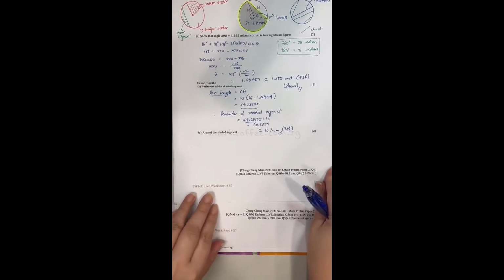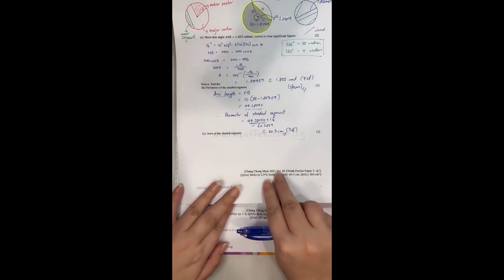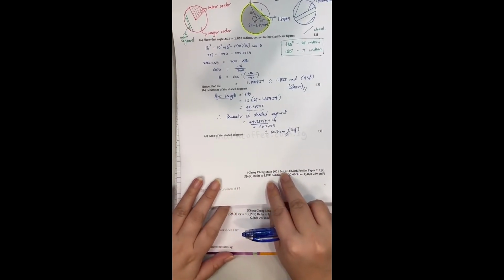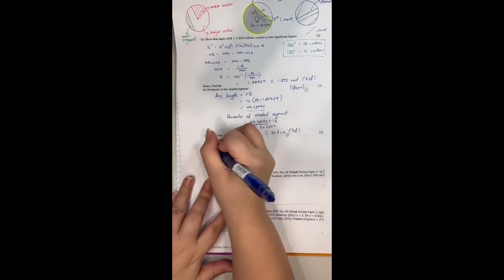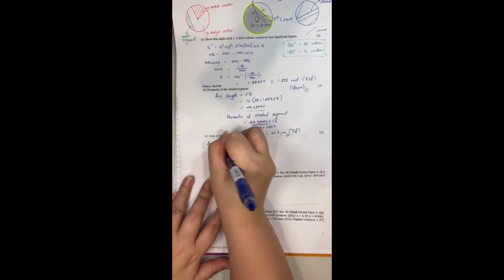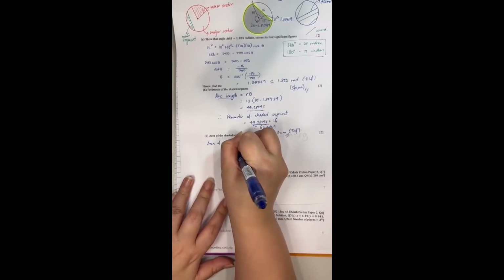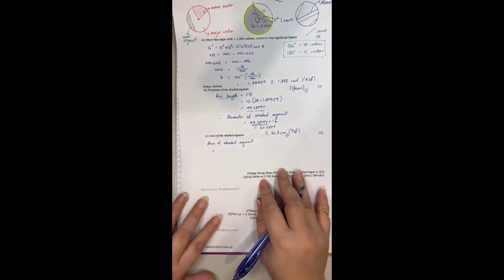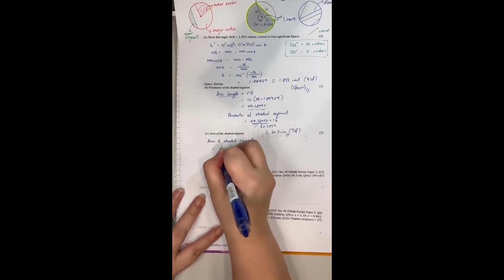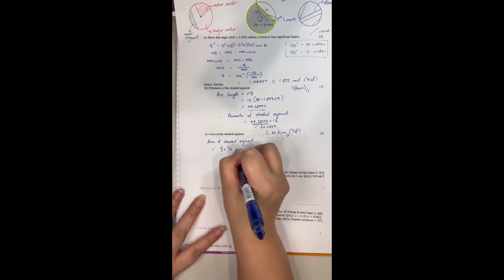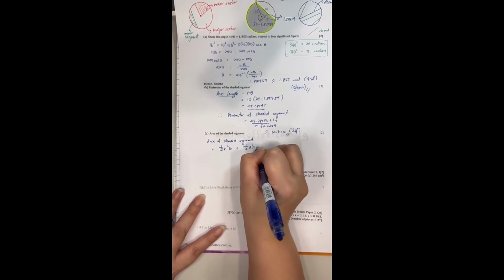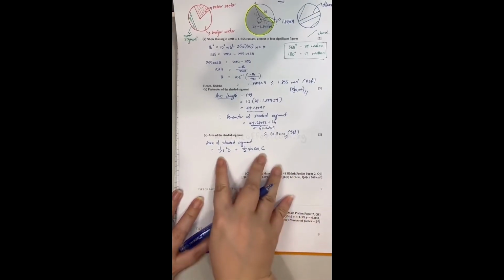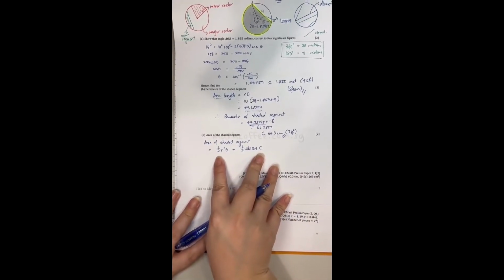Okay, so area of the shaded segment, I'm going to use the formula half r squared theta plus half AB sine C. I'm going to use these two formulas.